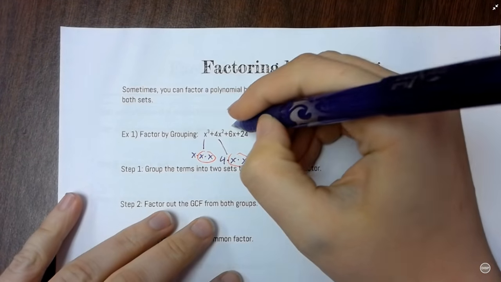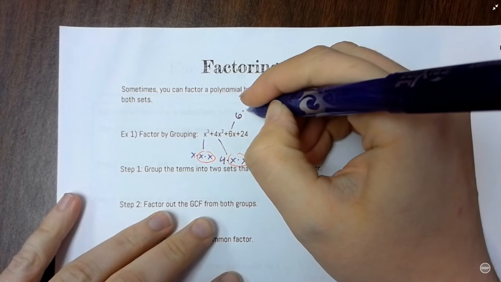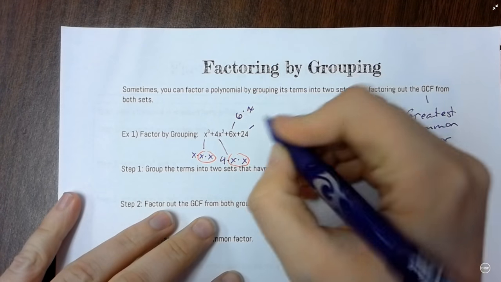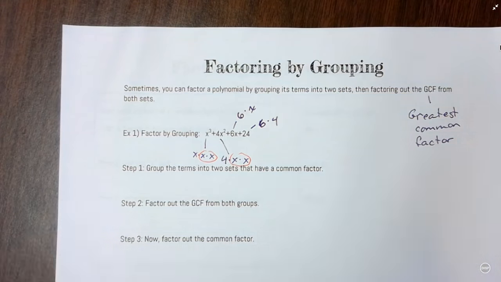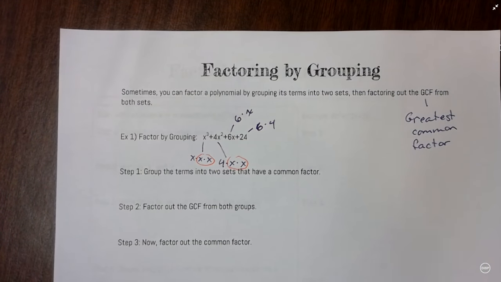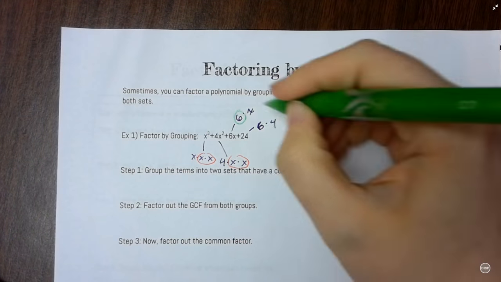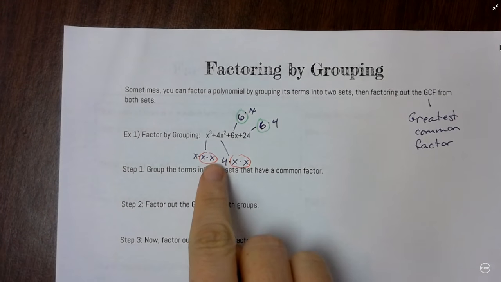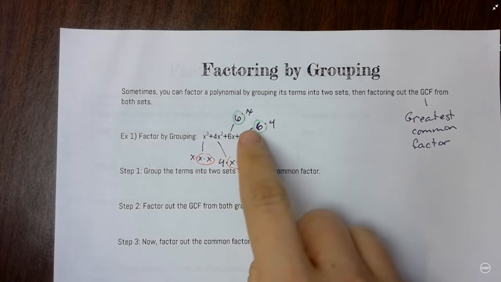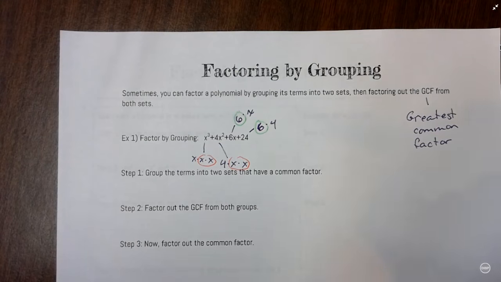And 6x is 6 times x, and 24 is 6 times 4, so they both have a 6 in them. Those are the common factors that I'm talking about. So we're going to be factoring out an x squared from these two and a 6 from those two.